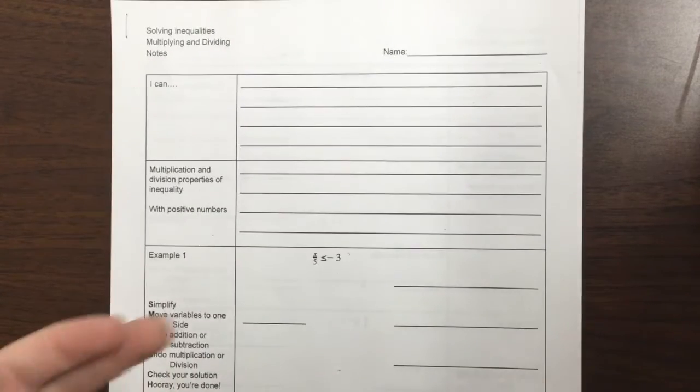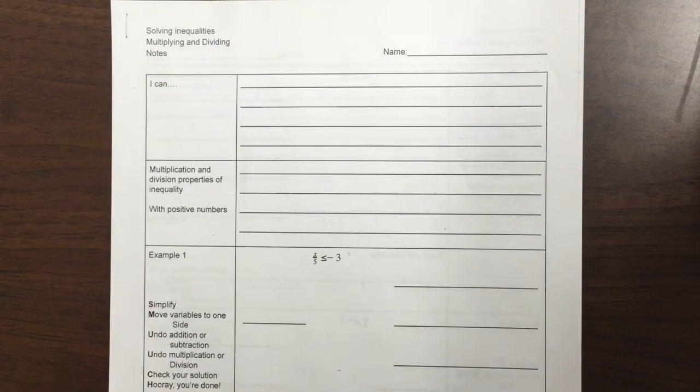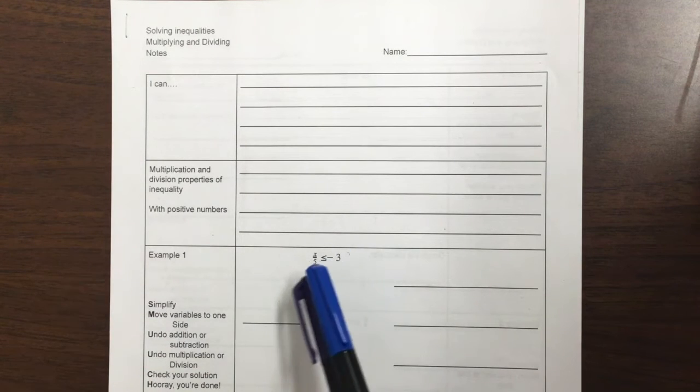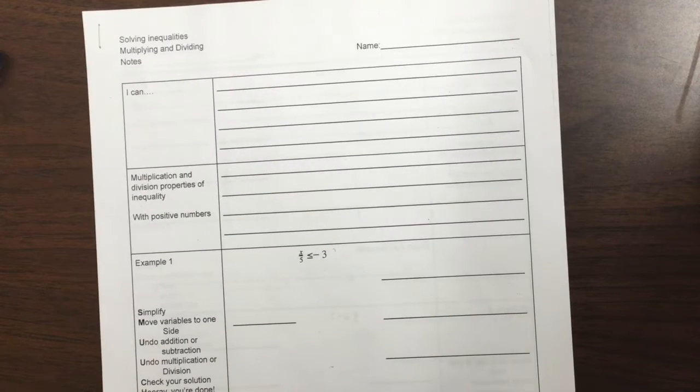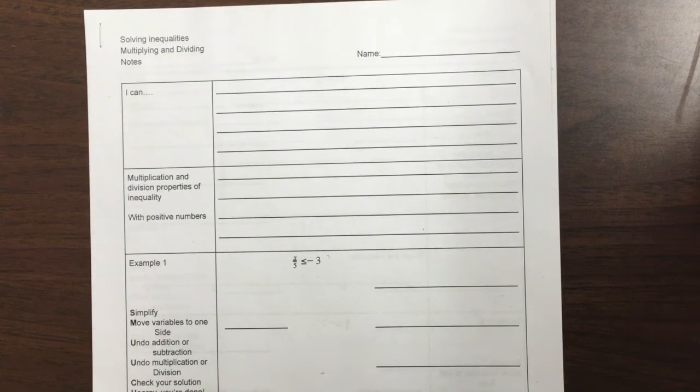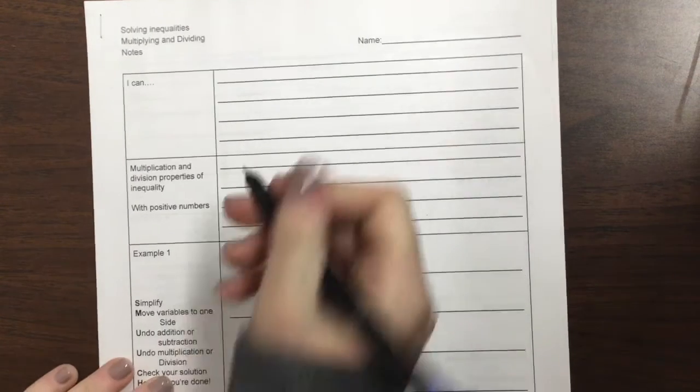In this video, we're going to continue to talk about solving inequalities, but this time by multiplying and dividing. We're just doing one step for now. Really similar to solving equations, just instead of an equal sign, there is an inequality sign. Let's get started.